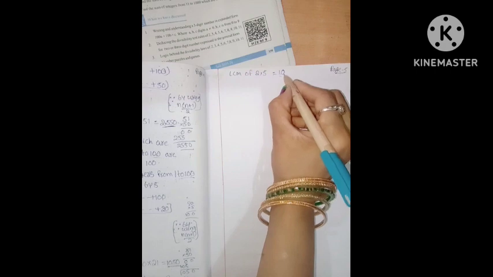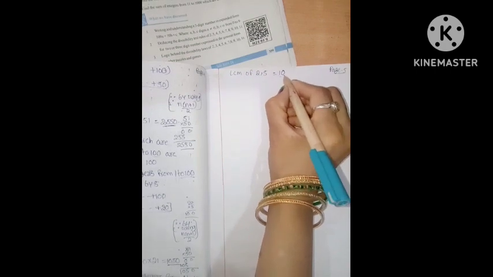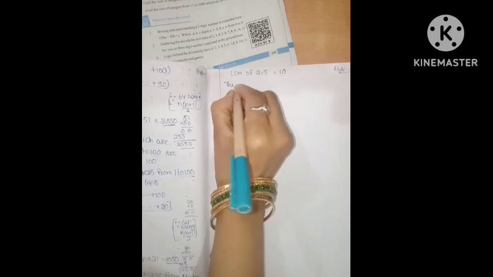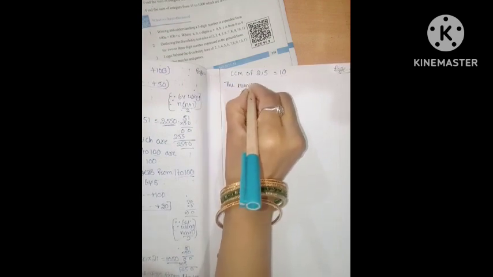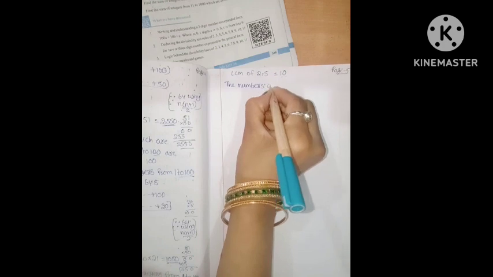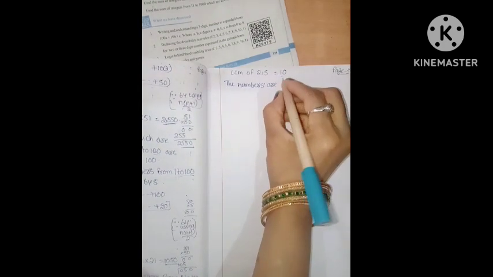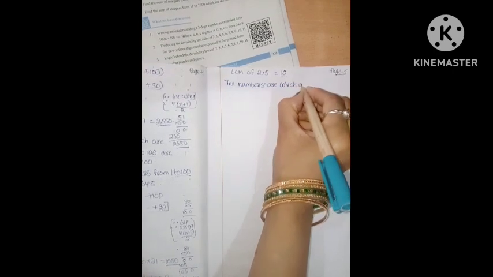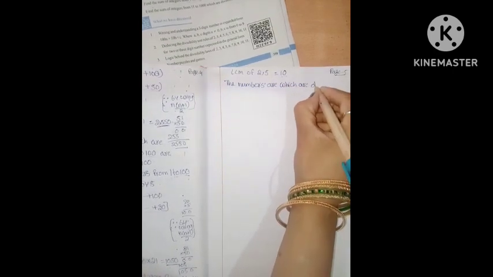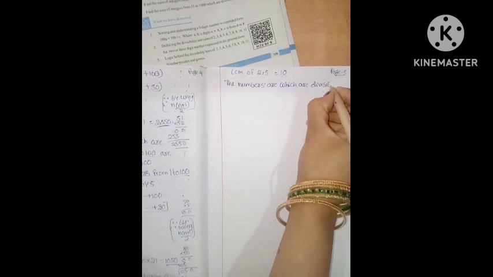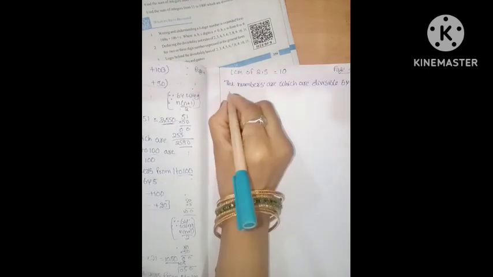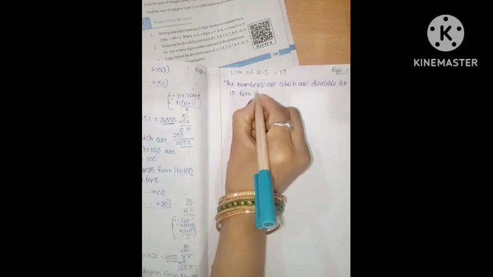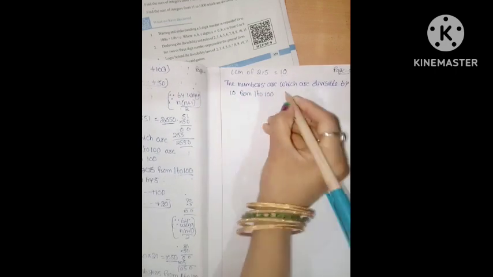So first you write the 10 multiples, the numbers which are divisible by 10 from 1 to 100.